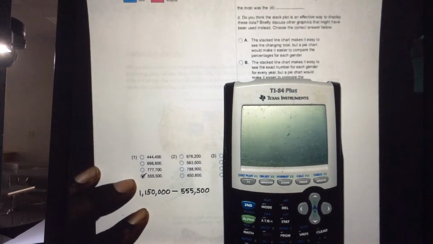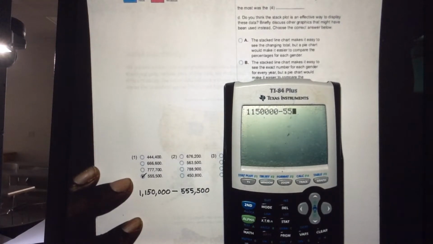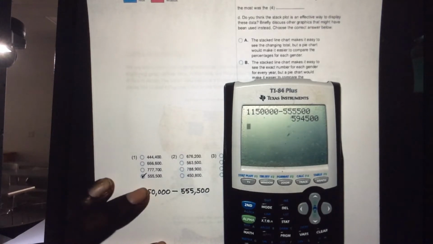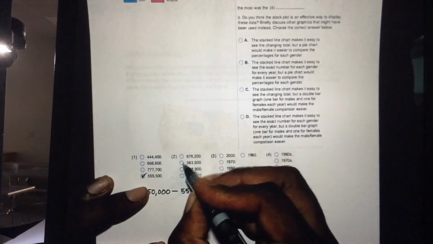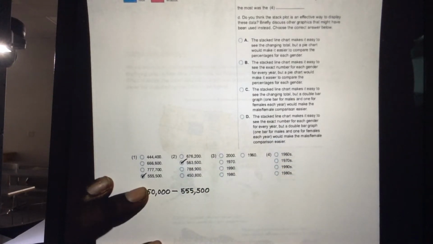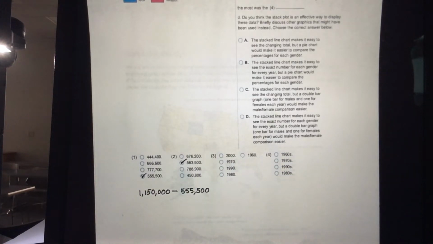So if I subtract those two, 1,150,000 minus 555,500, this will end up being 594,500. So in this case here, I will have to pick a number that's closest to 594,500. That will have to be this number right here, 563,500. Okay.